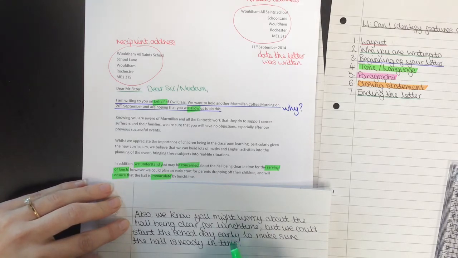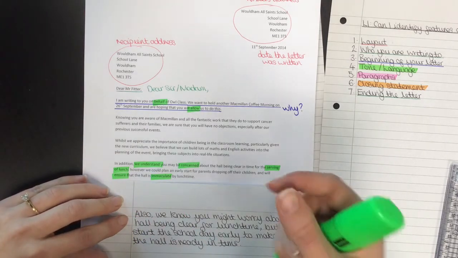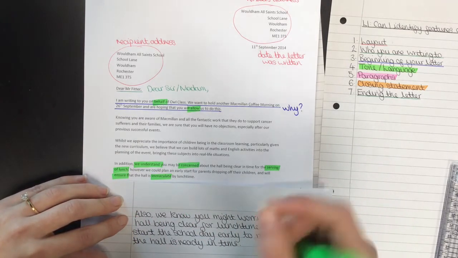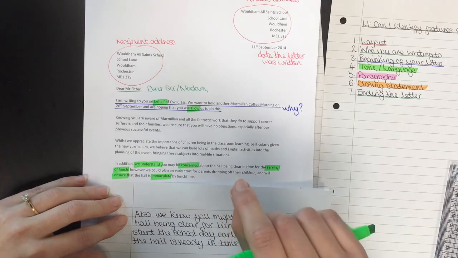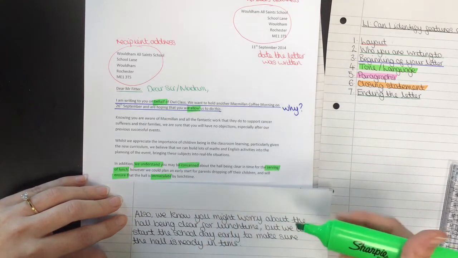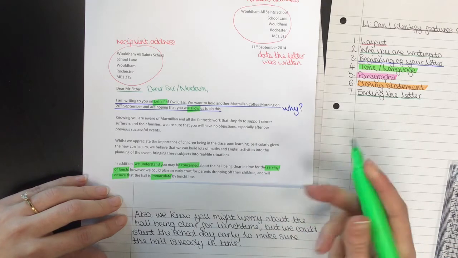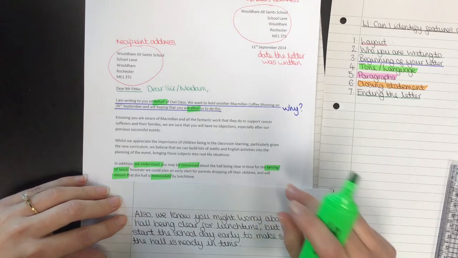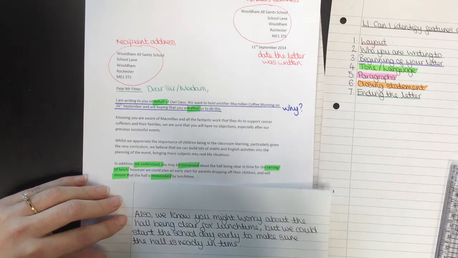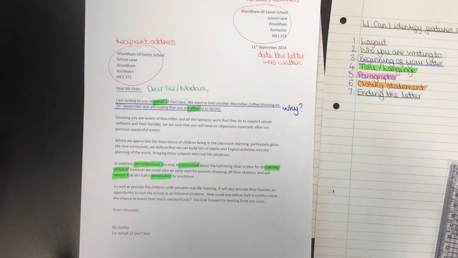So we could start the school day early to make sure, instead of ensure, that the hall is ready in time, instead of the hall is immaculate for lunchtime. Okay, so can you see those slight differences that really take a letter from being quite casual, like this example here, to being quite formal? It's all about the vocabulary that you choose.